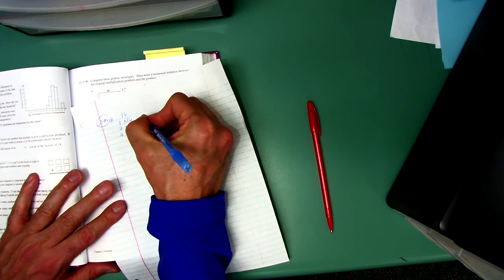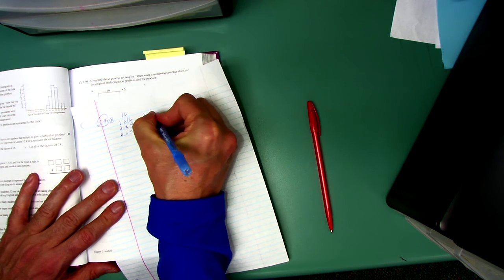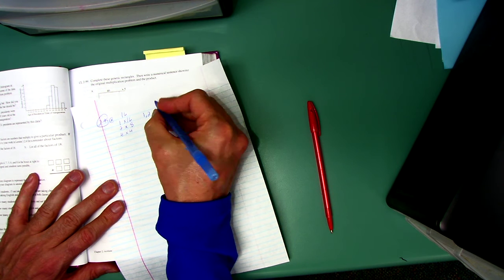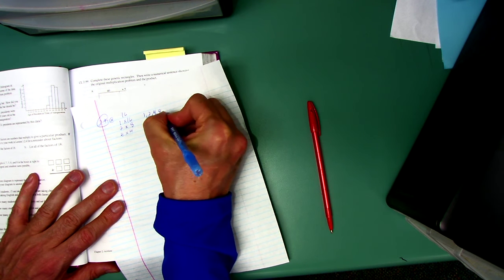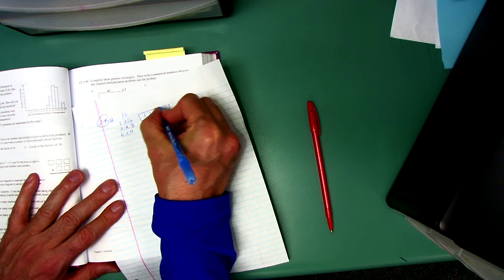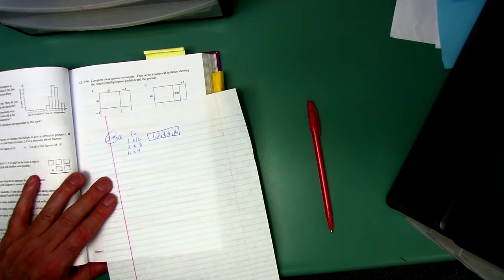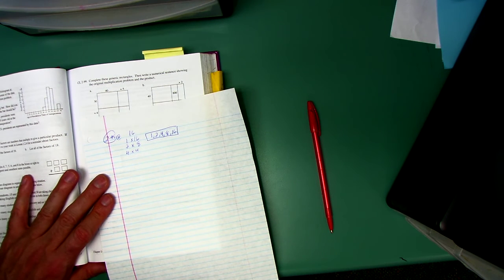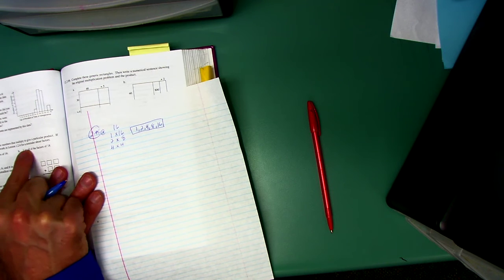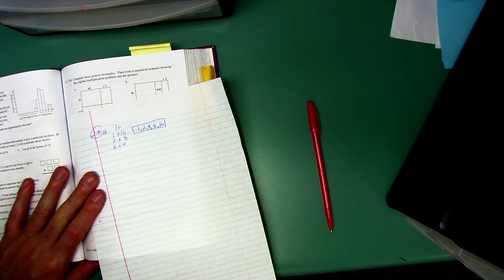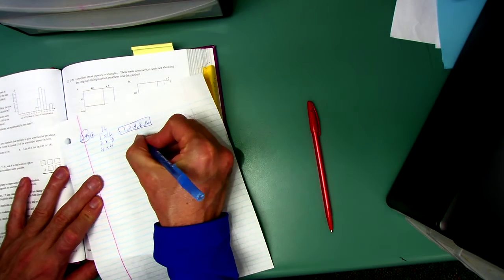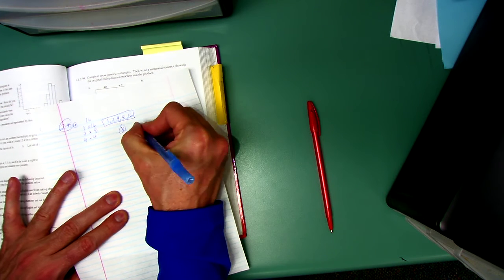All the factors are 1, 2, 4. I'm not going to list that 4 again because I already listed it. 8 and 16. That's all of the factors of 16. Okay? All right. So now it says list all the factors of 18. B. And again, let's do what I just told you.